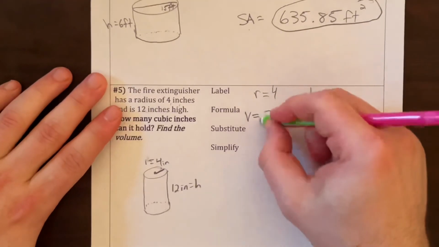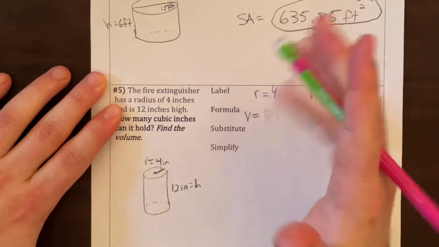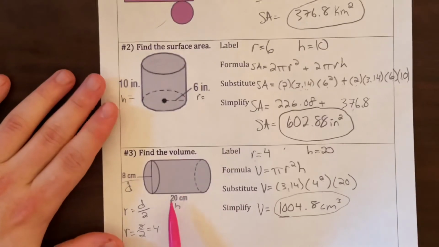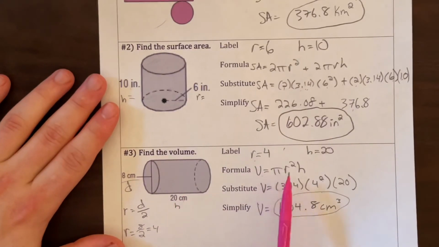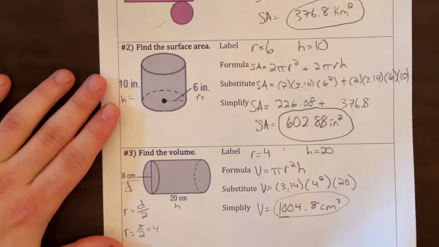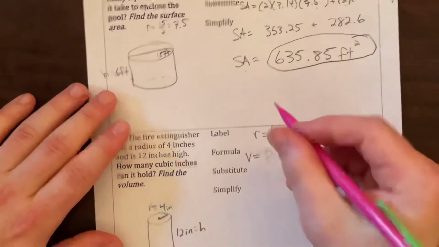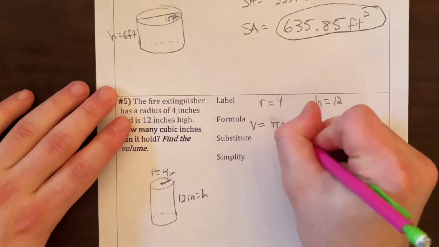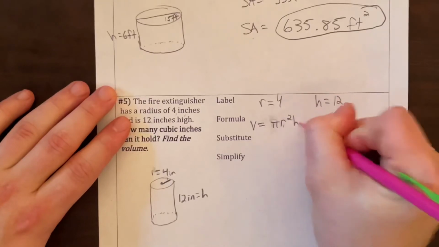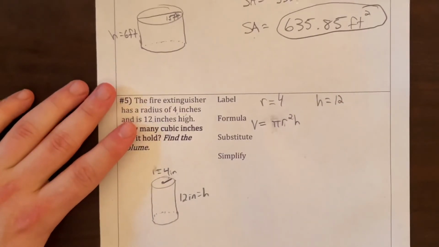Actually, let's back up. Let's double check. You know what? Maybe I kind of forgot what it is. Let's go to the front. What did we say it was? Well, when we find the volume, we need to have pi times the radius squared times the height. So again, I want to make sure I have that. So let's say pi times the radius squared times the height. Again, everybody makes mistakes. That's what makes us human.